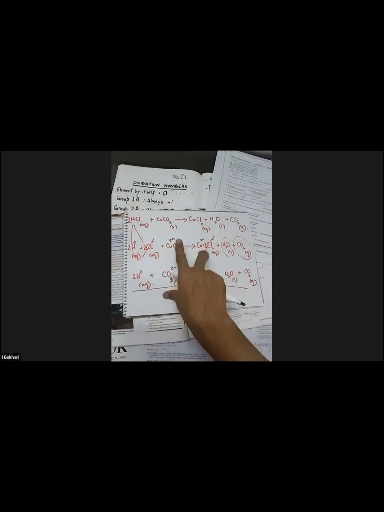Why is carbonate solid? Because it is insoluble. It is in the solid state. That is why copper carbonate is in the solid state. That's why I wrote solid. I did not write copper because it is on both sides of the equation. It won't make sense if I write copper.